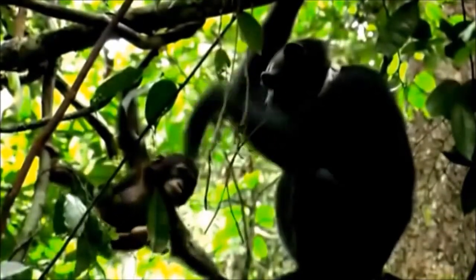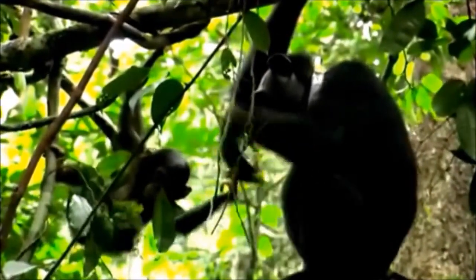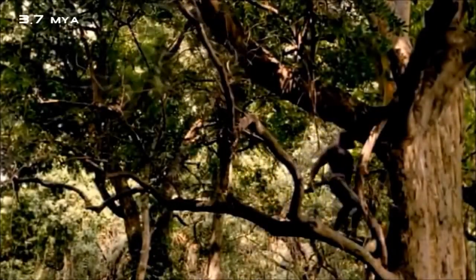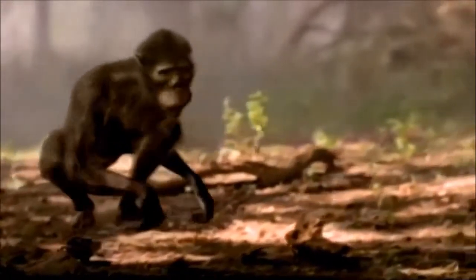It evolved a larynx, a precursor to speech. For millions of years, these apes thrived in Africa's Great Rift Valley. But then drought hit, and they descended from the trees in search of food.